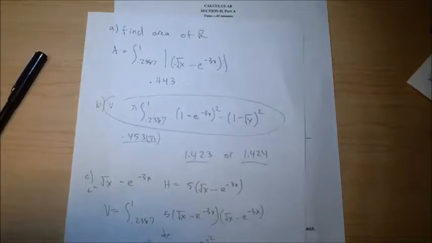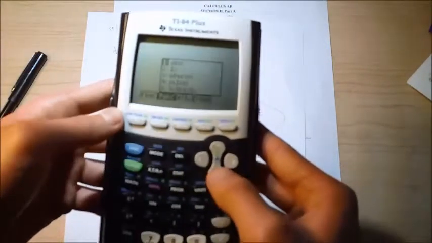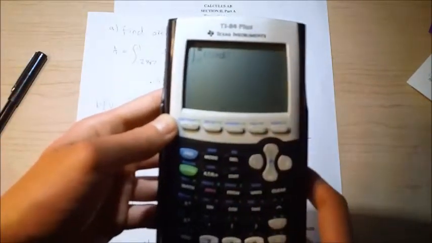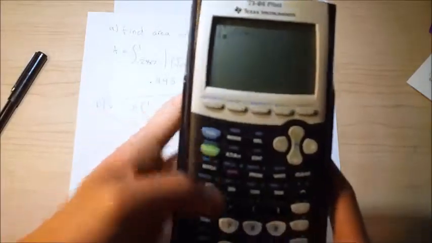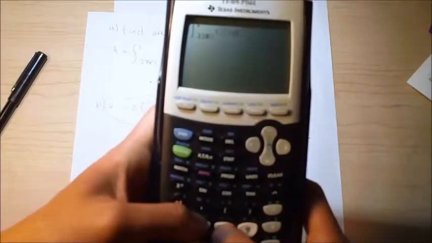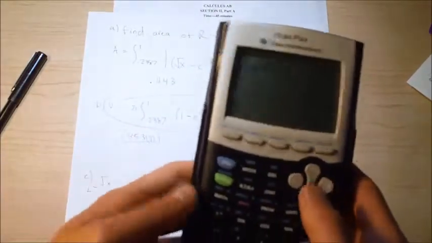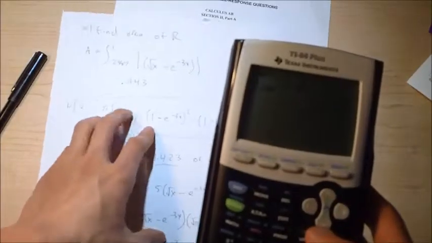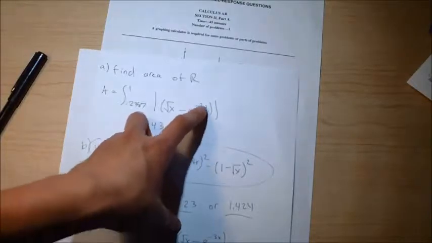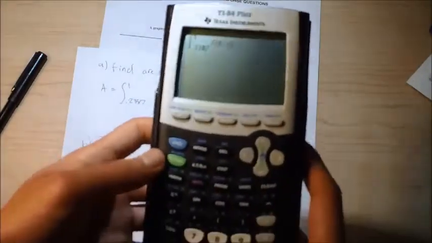The way you solve for integrals in your calculator is you go to alpha, window, 4 for fnInt. Plug in b, so 1, and then the other intersection, 0.2387. Then plug in root x minus e to the negative 3x, top minus bottom function.